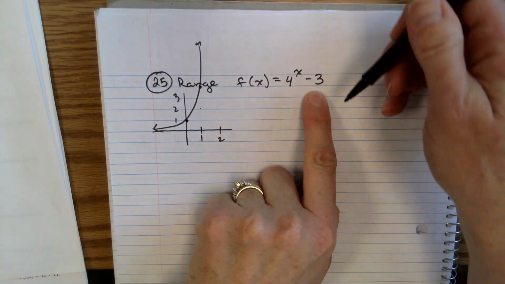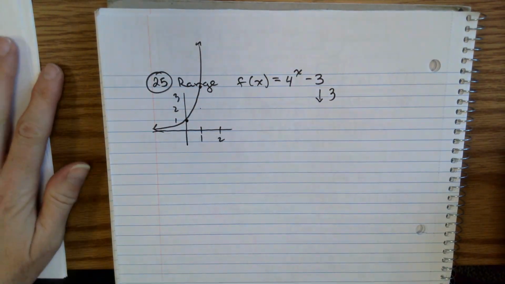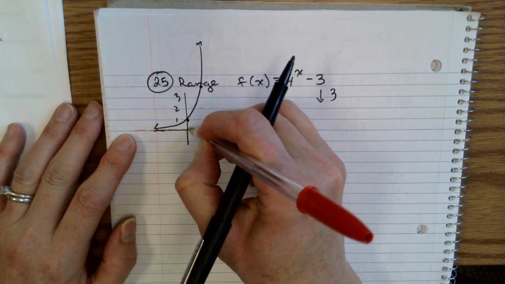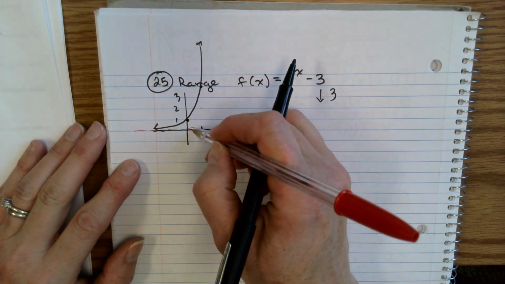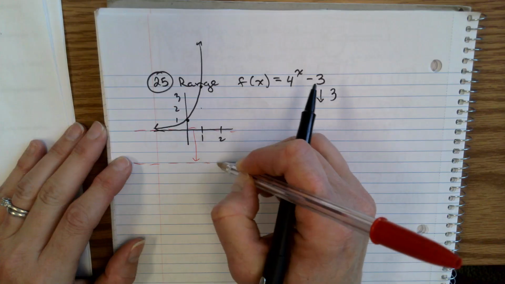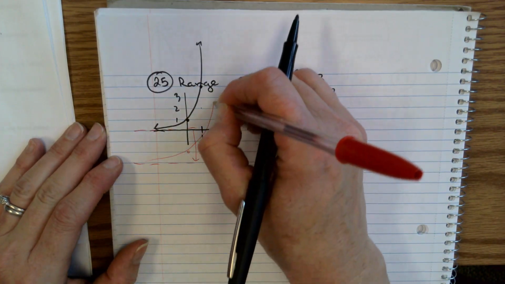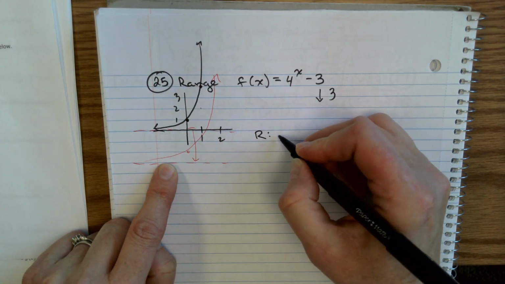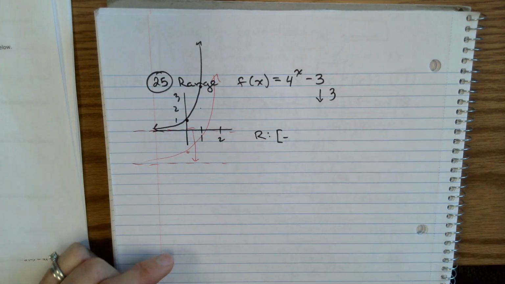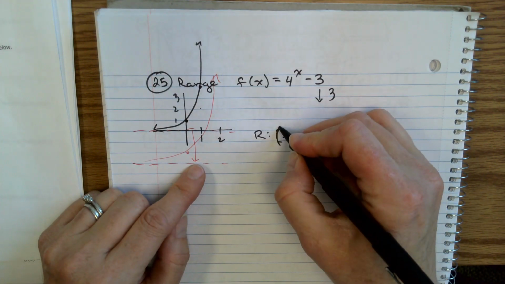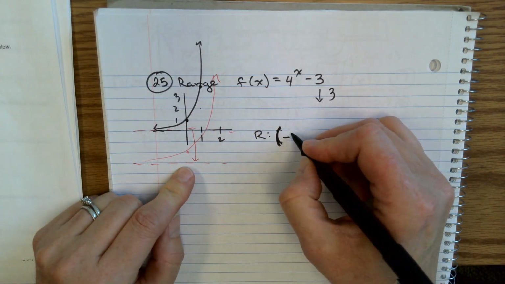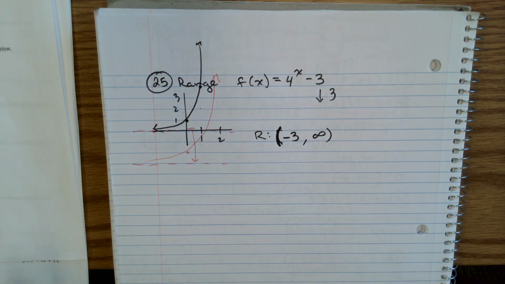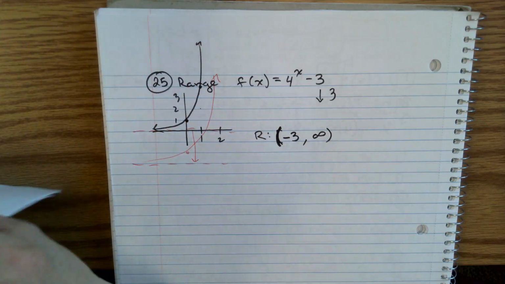Minus 3 at the end shifts down 3. That's what transformation happens there. This problem is asking us to find the range. So I start by having this asymptote. The whole thing shifts down 3, including the asymptote, and it becomes this. What is the range of this red graph after that transformation? Well, the range would be starting at -3. Do I have a point at -3? I don't, so I actually don't want to bracket. I have an asymptote there, so parenthesis -3 all the way up to infinity. And that's the range.